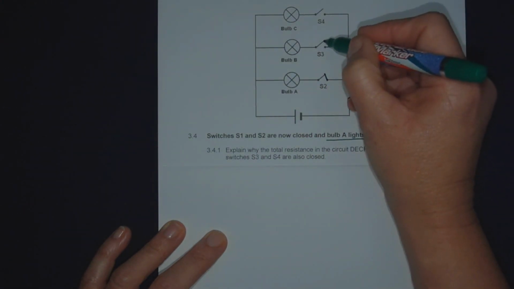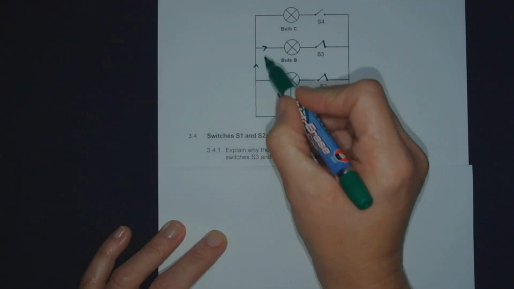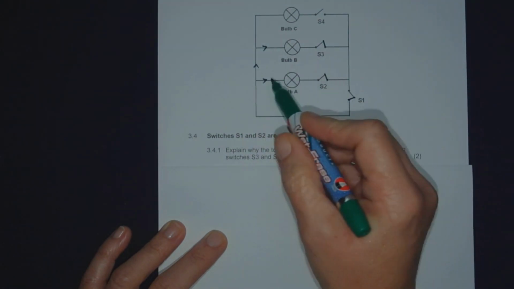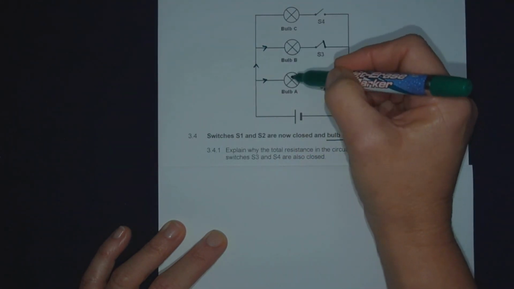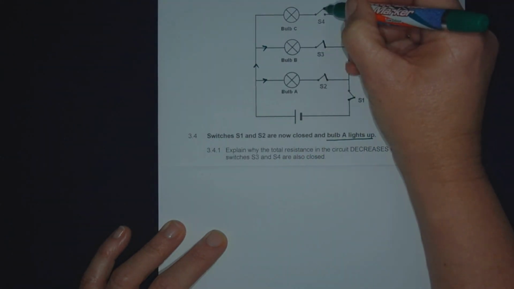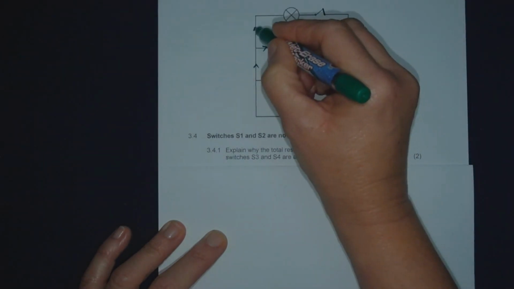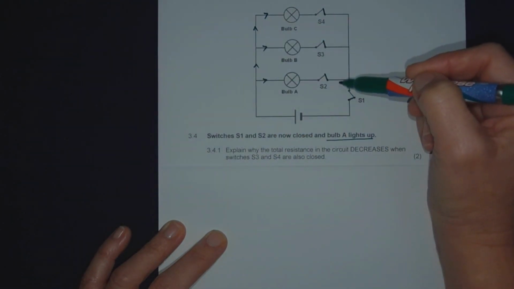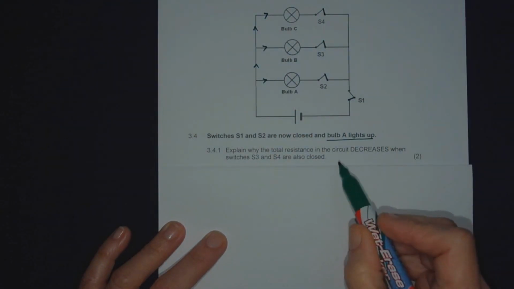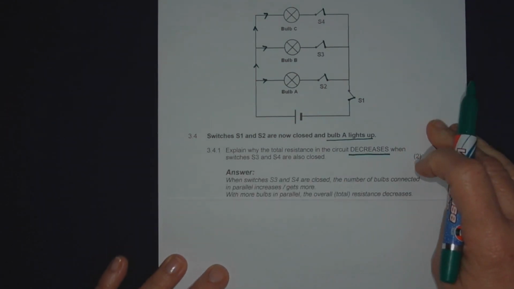But if you close S3, then you can see that the current can now flow through bulb A and bulb B, so now there's 2 bulbs in parallel. If I complete the circuit and I close S4, then the current can flow through a 3rd branch, and now we have 3 bulbs in parallel. So that means that we have more bulbs in parallel, so the total resistance decreases.